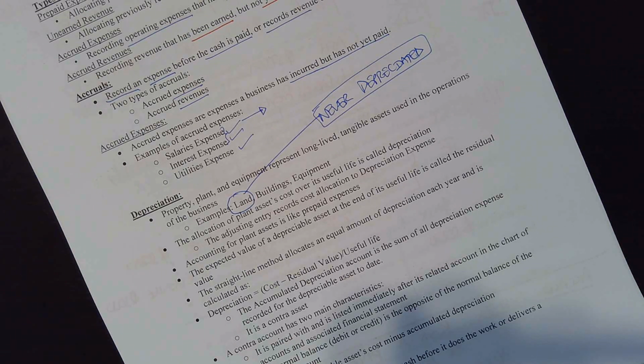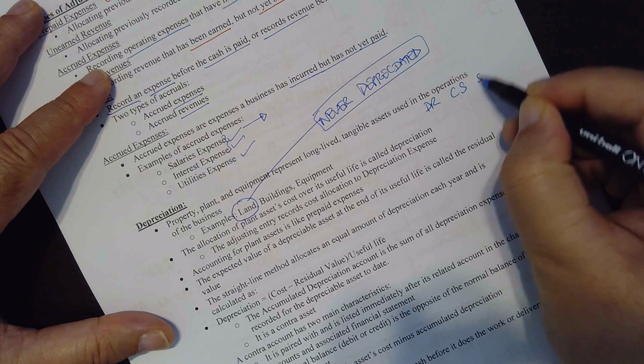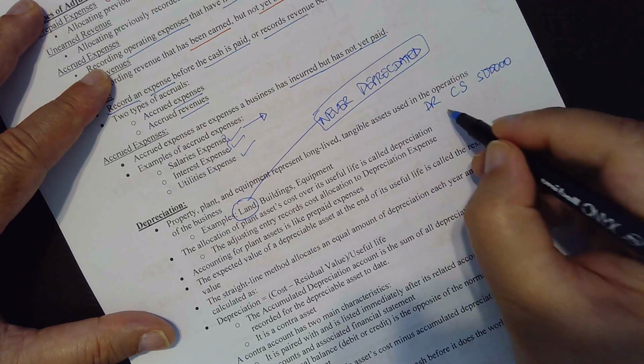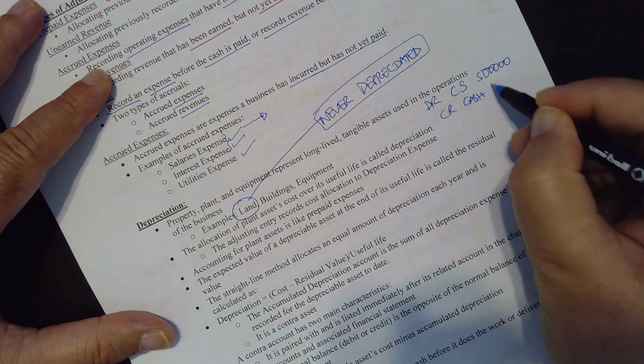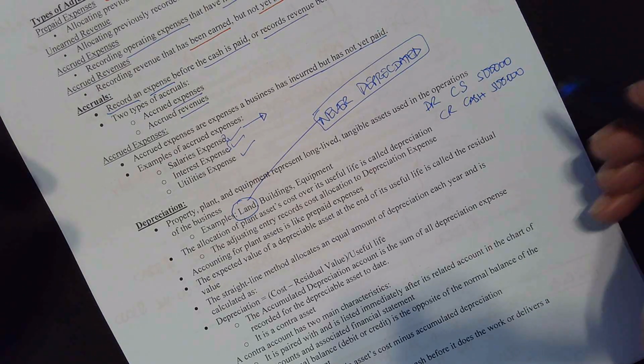Depreciation is an expense. For example, you purchase a computer for $500,000 and you pay everything at the time of purchase. You say debit computer system for $500,000, and you credit cash for $500,000. Now you are going to use this computer over its life.